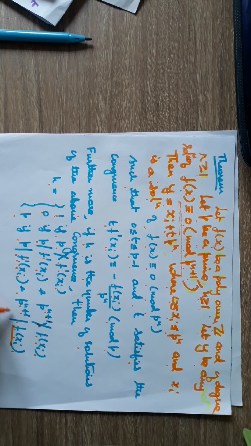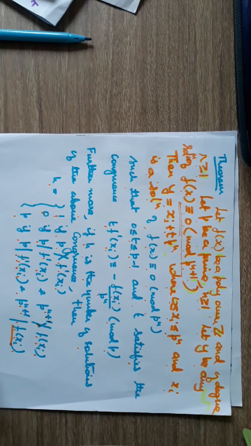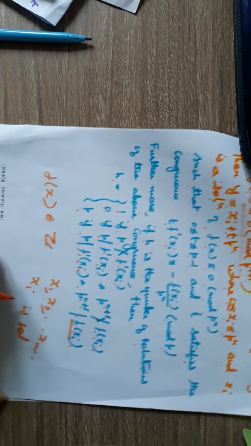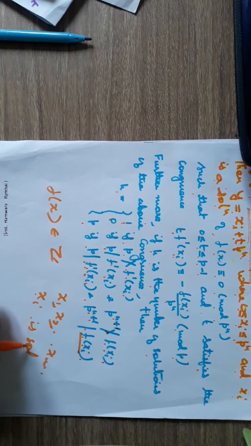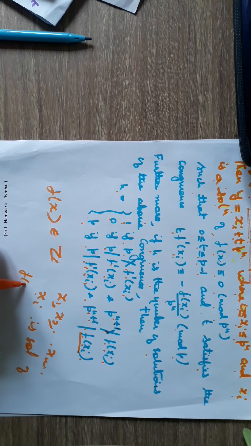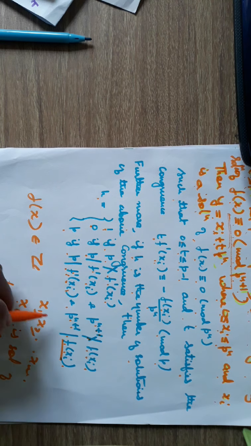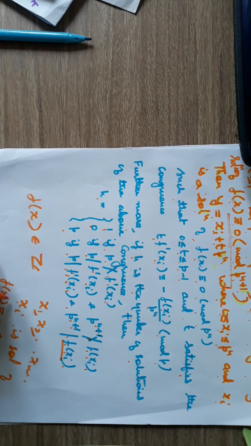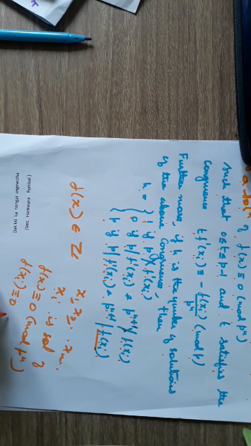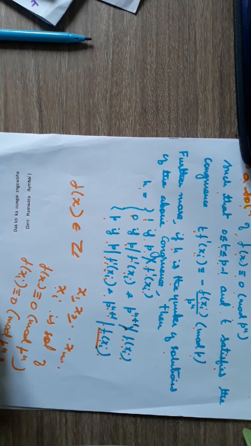Here f of xi stands for this: if you are given a polynomial f(x) and x1, x2, ..., xm are the solutions, in general we'll write xi is a solution. If xi is a solution of f(x) congruent to 0 mod p to the power n, then you replace this x, that is f of xi is congruent to 0 mod p to the power n.